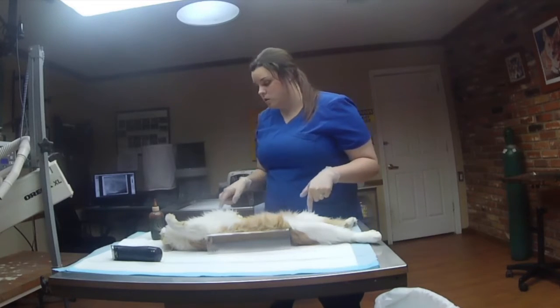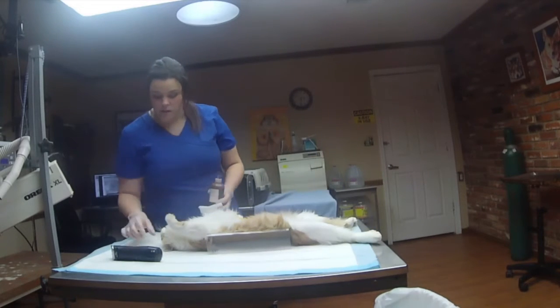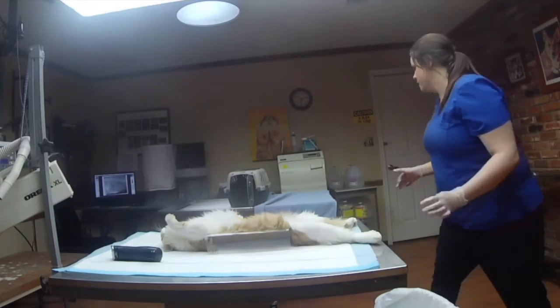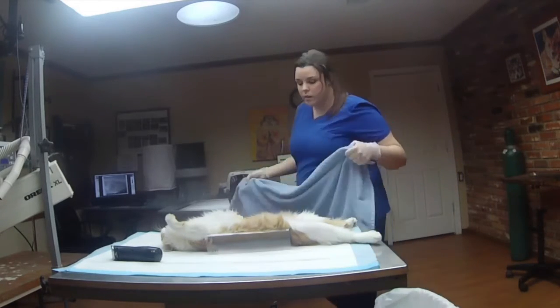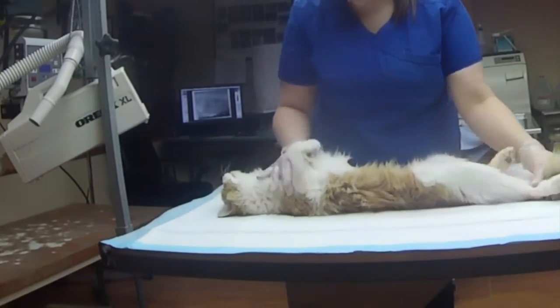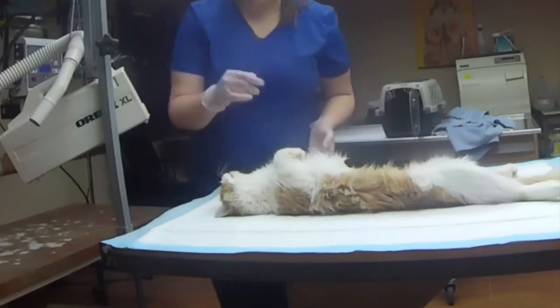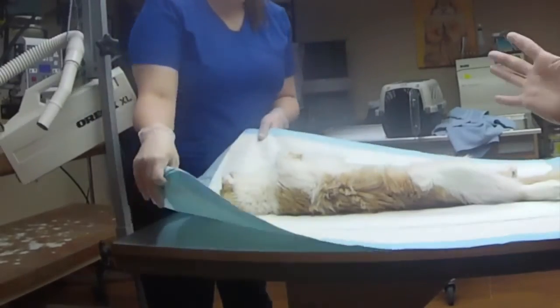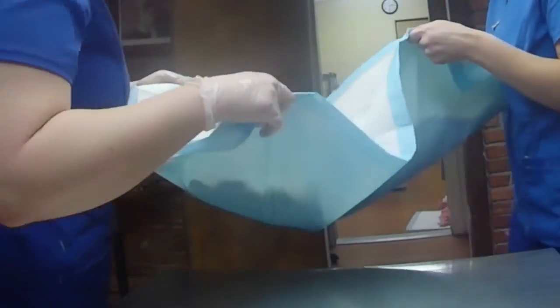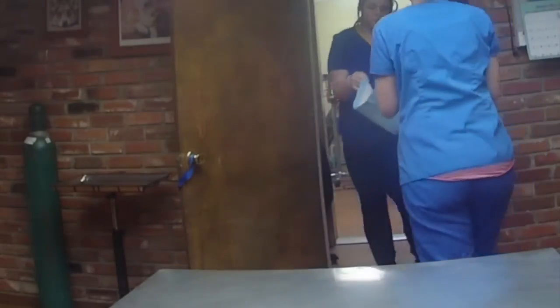Now we're going to show you how to safely move a patient using a gurney, which will be a towel here. You have to be careful not to contaminate your surgical site. And my preceptor Jessica is going to help me. So do you go before me? Yes. Right away.